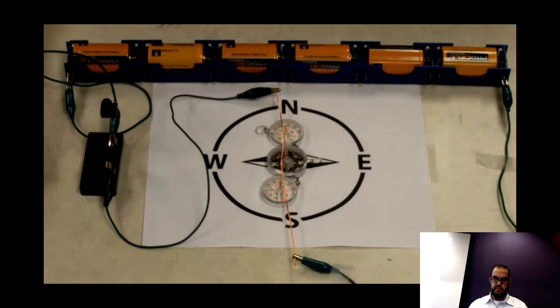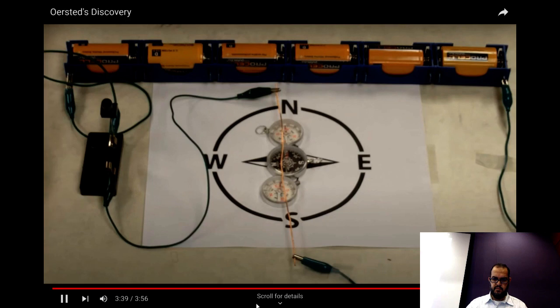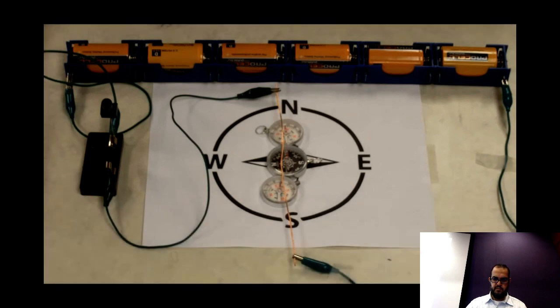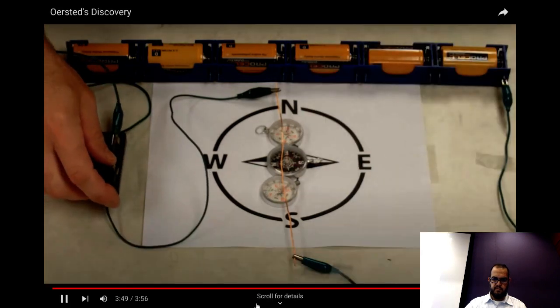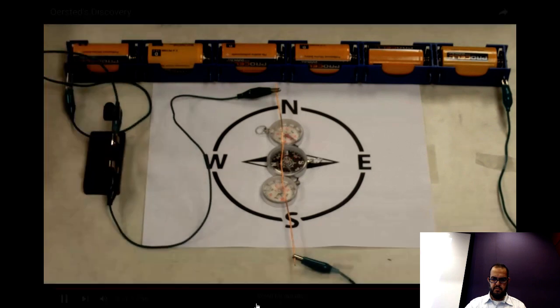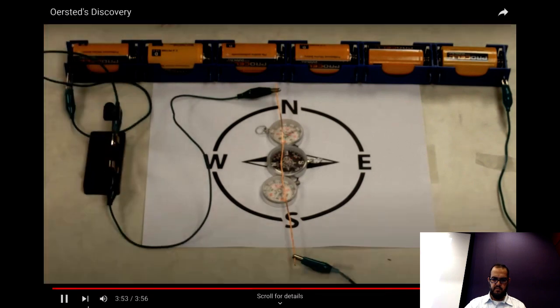This discovery paved the way for the invention of electromagnets, the telegraph, and the DC motor. Common bar magnets or permanent magnets don't have an on-off switch. These magnetic fields have an on-off switch. Turn on the current, we turn on the magnetic field. Turn off the current, we turn off the magnetic field.